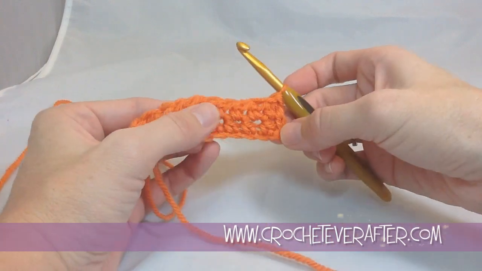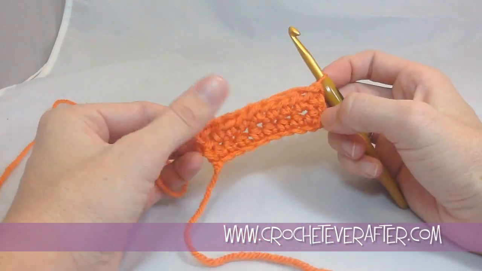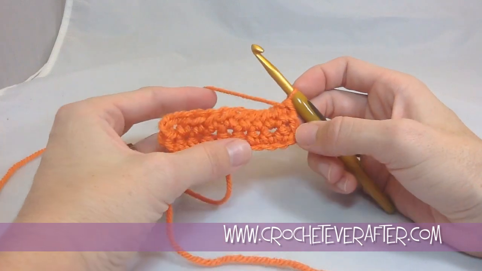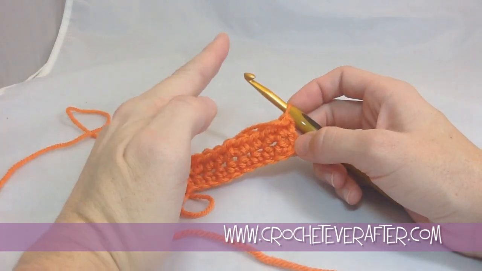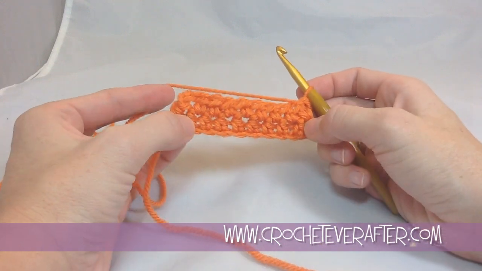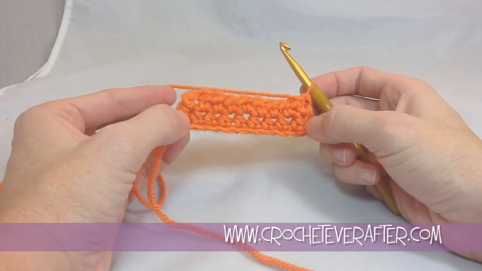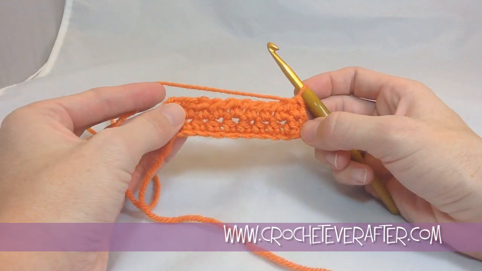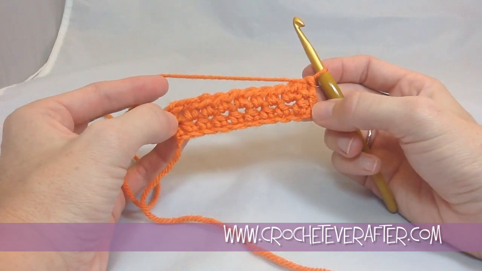And as you work, it's going to be a nice rectangle. If you skip that stitch and you only do 9, you're going to start decreasing your stitches. So you have to pay attention to your pattern and let it tell you if you need to count that chain 2 as a stitch, because then you'll know if you need to work into it.